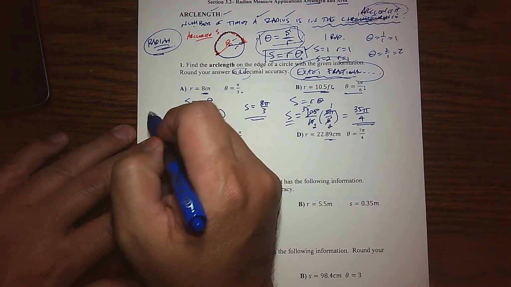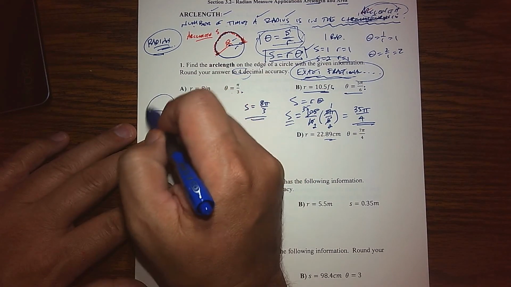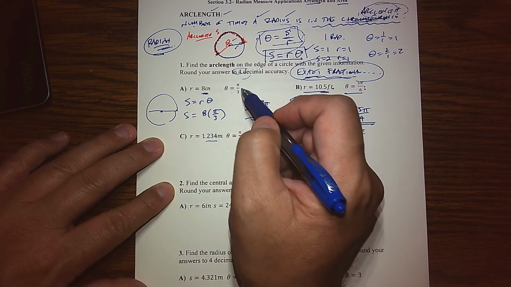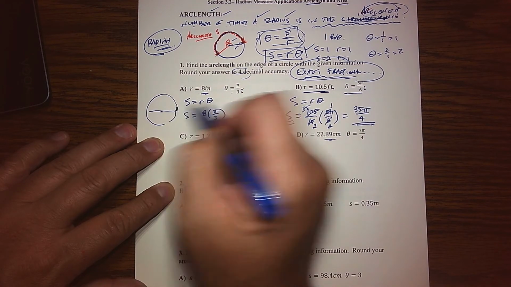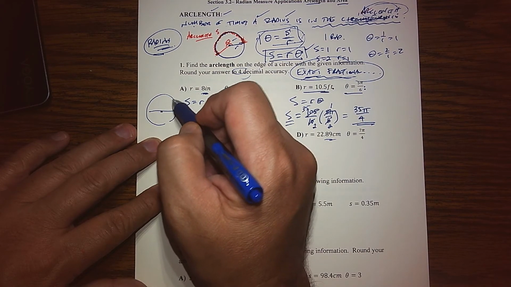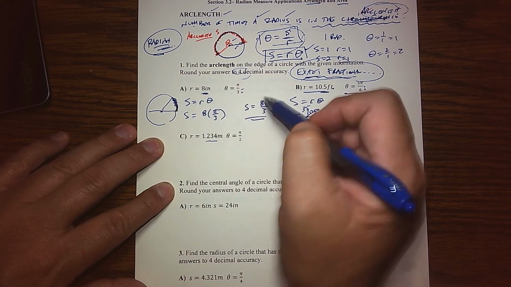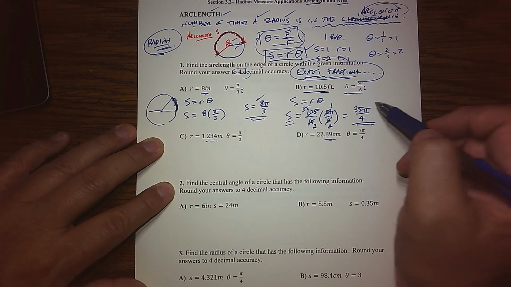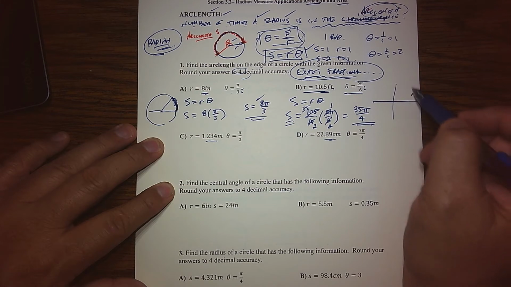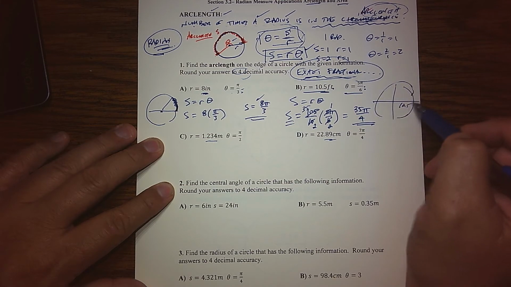And I guess I should be drawing some pictures, right? So if we had a circle of radius 8, and we went pi over 3, that's roughly 60 degrees. So that measurement of the arc length is 8 pi over 3. For this one, we have a circle that's 10.5.